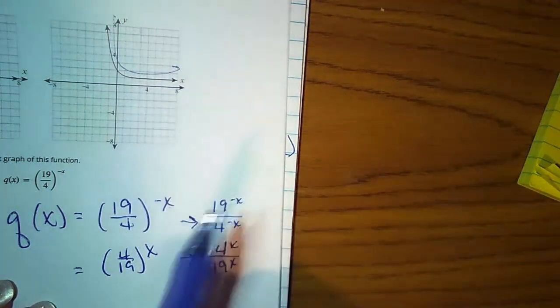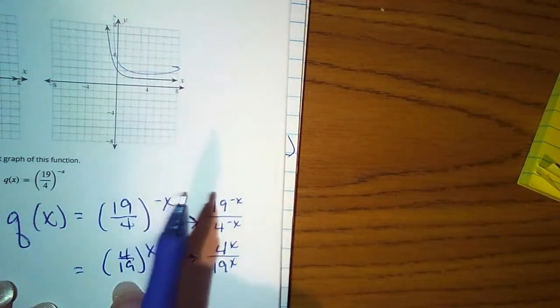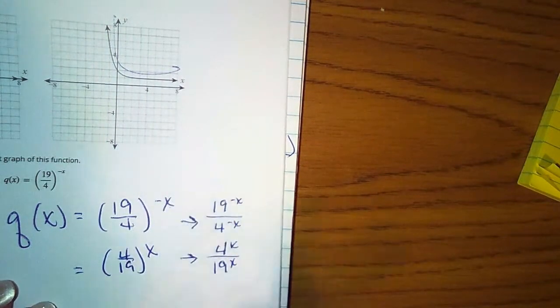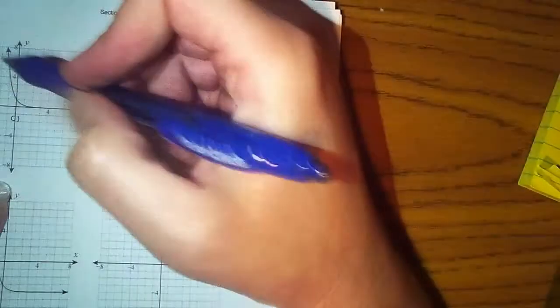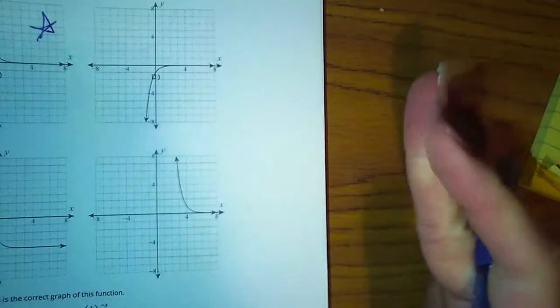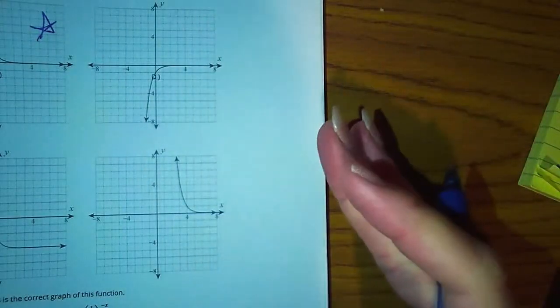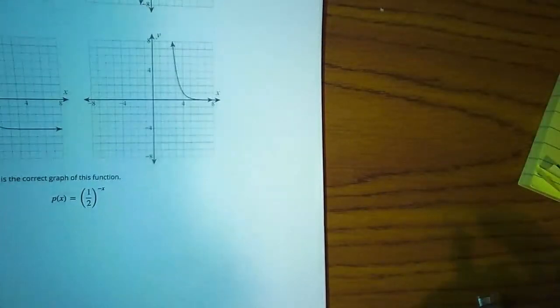Okay, so back to what this means as far as graphing goes. I have a proper fraction. It's not got any addition or subtraction, so that means it will be decreasing, and it will travel through the point 0, 1. So again, there we go. It is very, very straightforward. You should not have to wonder about any of it. None of them will be even remotely close.